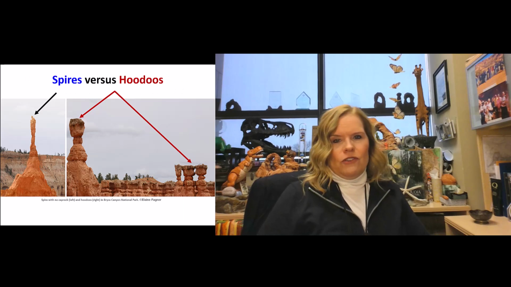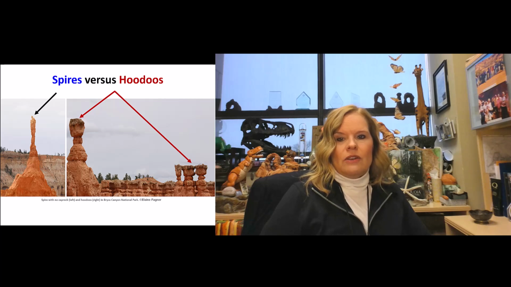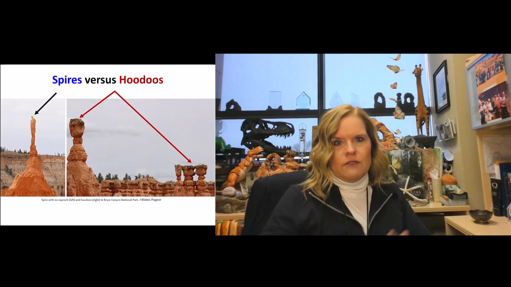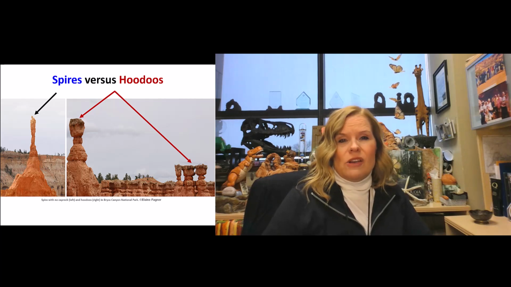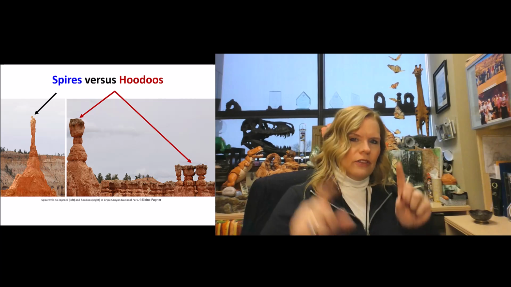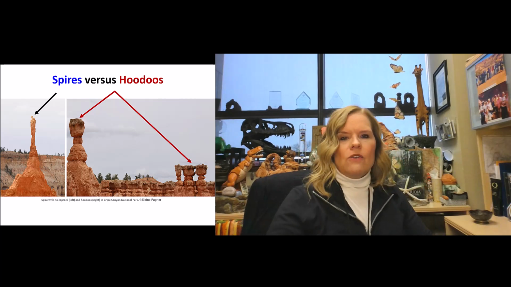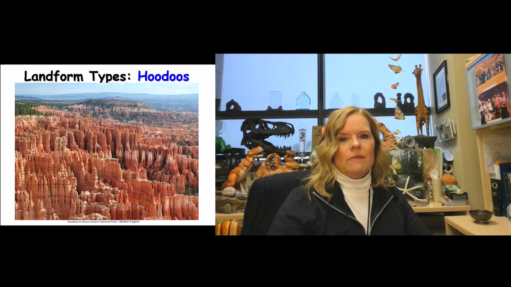Look at the left versus the right image, and you can see the difference of a spire versus hoodoos, and they're just noticeably different. So spires aren't going to last very long. I'm not going to say that hoodoos will last indefinitely, because they won't, because once that caprock wears off, the whole thing will disintegrate in pretty rapid geologic time. So understand the difference between the two, because spires, while they're in the definition of a hoodoo, they are not a hoodoo. Hoodoos have to have the caprock.